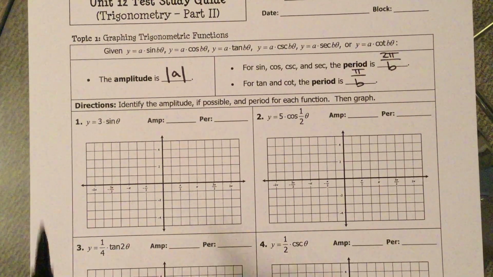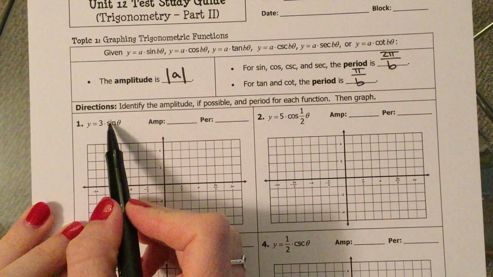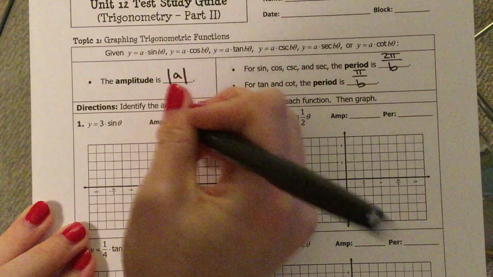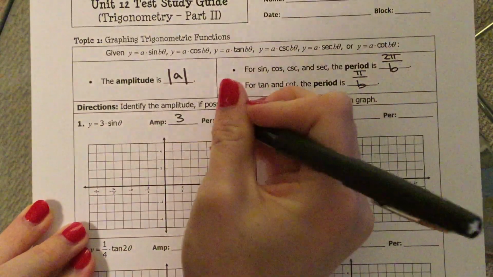So first one, we've got 3 times the sine of theta. So the amplitude is really easy to spot. It's always right in front of whatever one of these 6 trig functions. So the amplitude here is 3. The period is 2 pi divided by 1, so that's 2 pi.